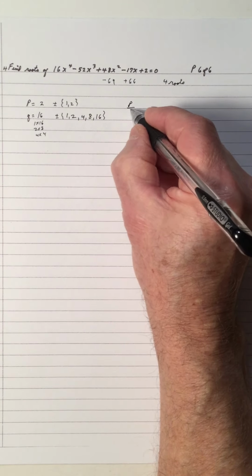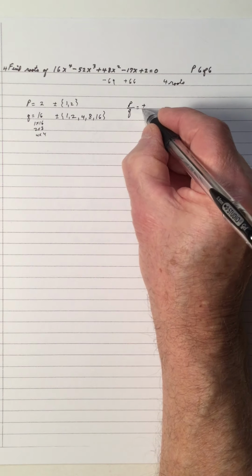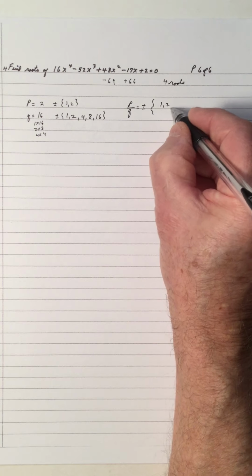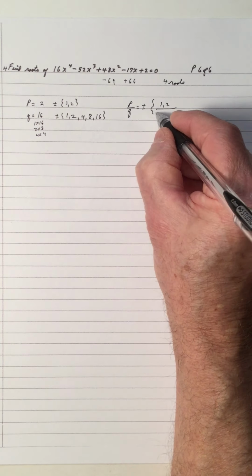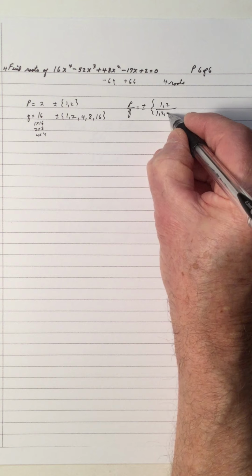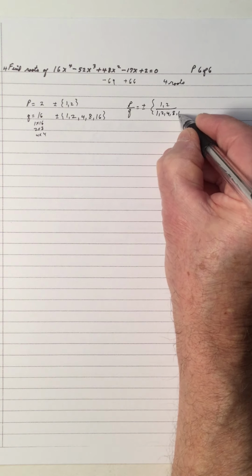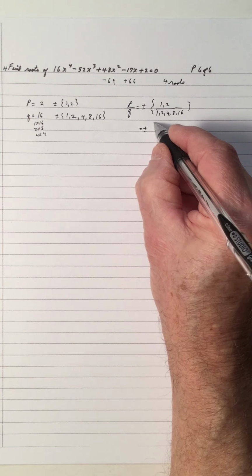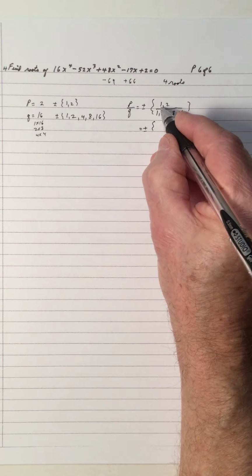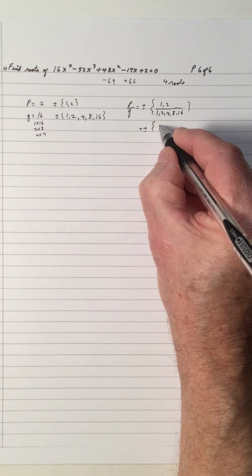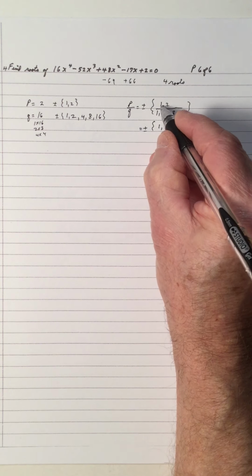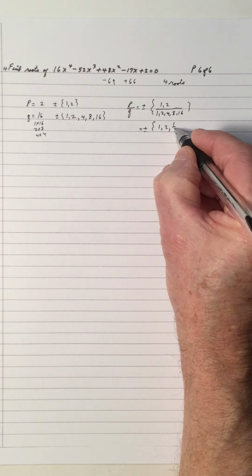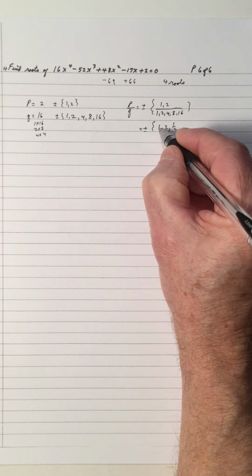So p divided by q is plus or minus the factors of 2 divided by the factors of 16, which is 1, 2, 4, 8, 16. So let's take our time and do plus minus, and let's do that division. So 1 and 2 divided by 1 is 1 and 2. 1 and 2 divided by 2: 1 divided by 2 is a half. 2 divided by 2 is 1, already there.